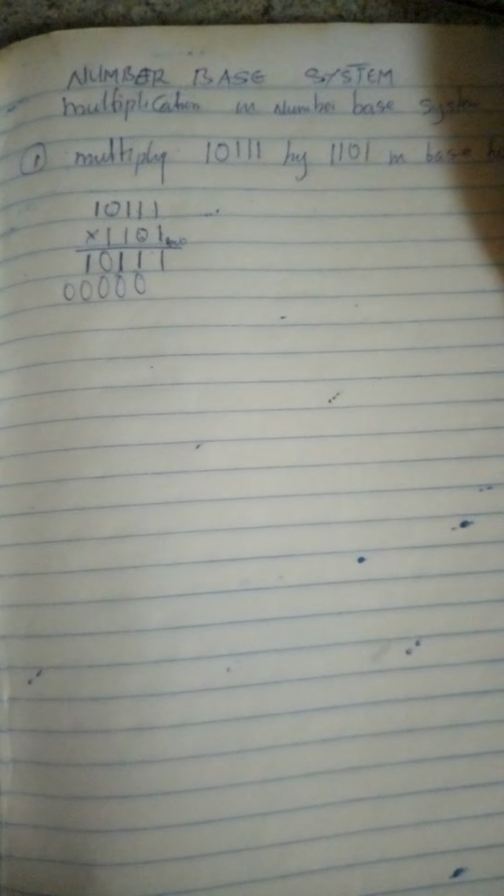Every multiplying you are doing must be under that which you are multiplying. Let's do it and see. 0 times 1 is 0. Anything multiplied by 0 is 0, right? Now 0 times 1 is 0. 0 times 1 is 0. 0 times 0 is 0. And 0 times 1 is 0. Have you considered that? Now let's move toward the next stage.